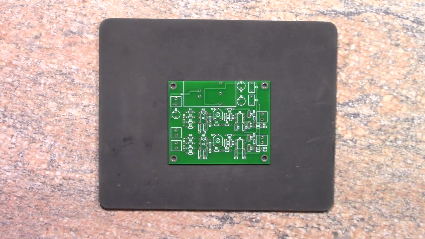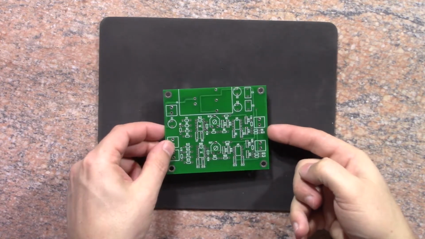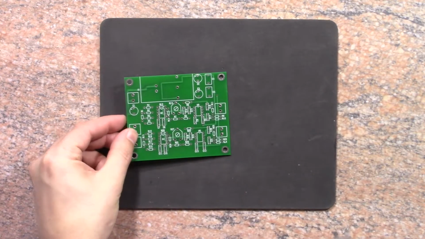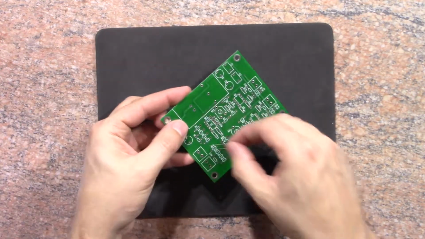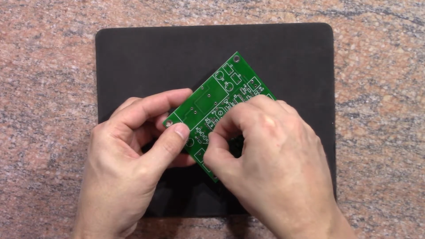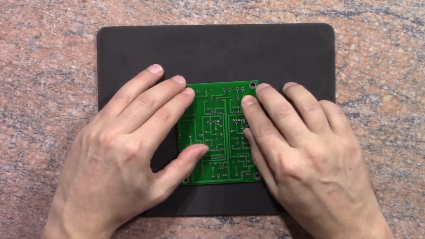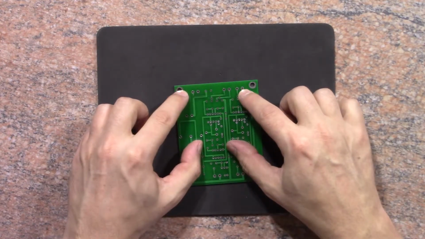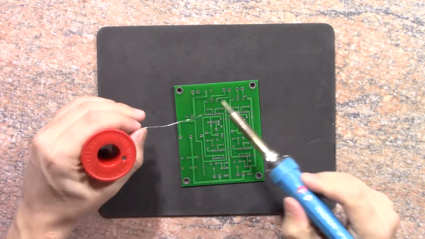When building cards or populating cards, I like to always start with the lowest component and then use a rubber mat like this. So I insert the lowest profile component on the board, insert the component in the holes, and then I turn the board upside down and press it firmly against the rubber mat. This ensures that the component is flat against the card, and then I simply solder the two legs together.